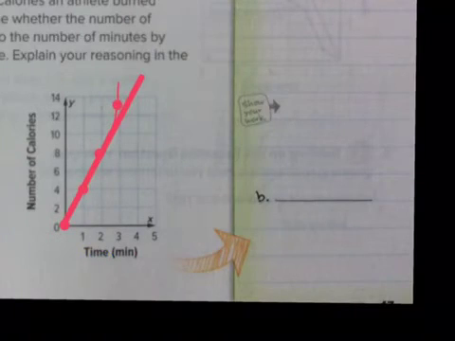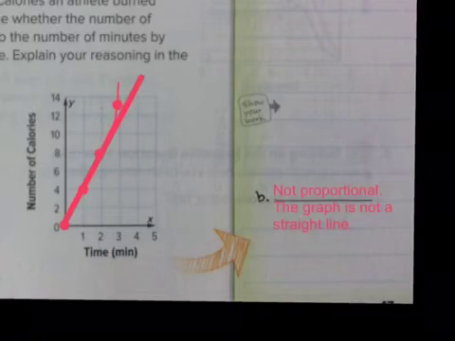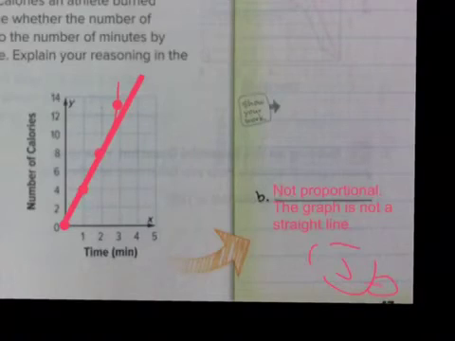Okay, so now let's move over here and explain our answer. It is not proportional. The graph is not a straight line. Okay? You see it right there? It's not straight. Okay, this is a key answer. There we go.